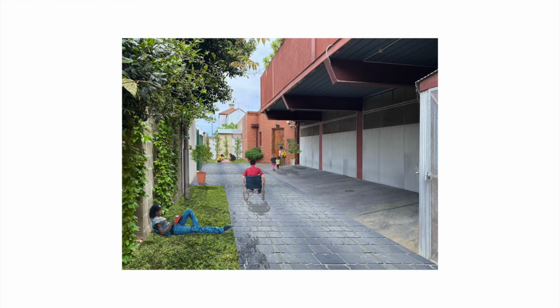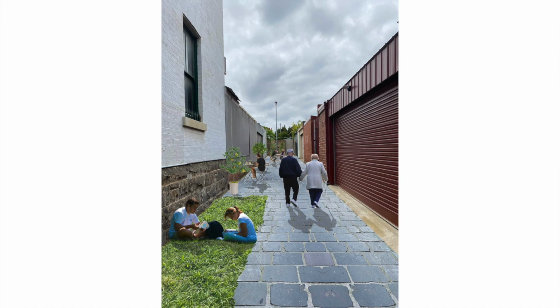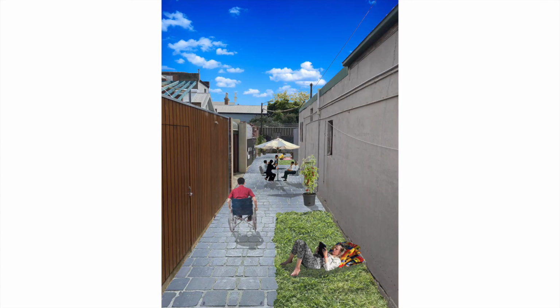If each house in the laneway adopted this approach to accessing their house, then the laneways would become the new primary point of access, and as a result of this, the front of the house would be more passive in its use. The laneway would be activated to provide a space which had multiple uses.